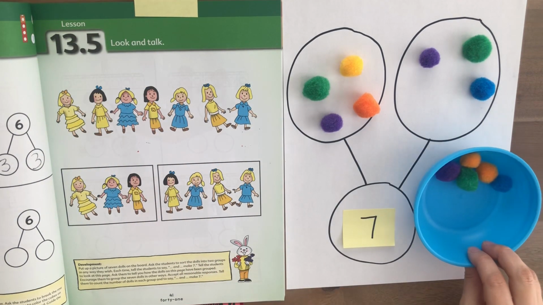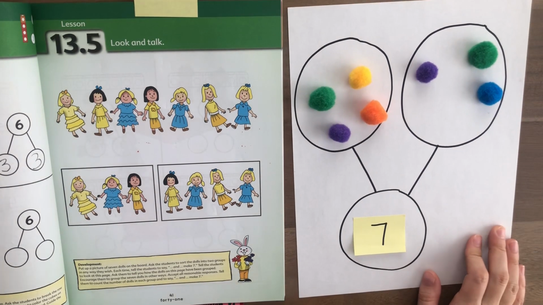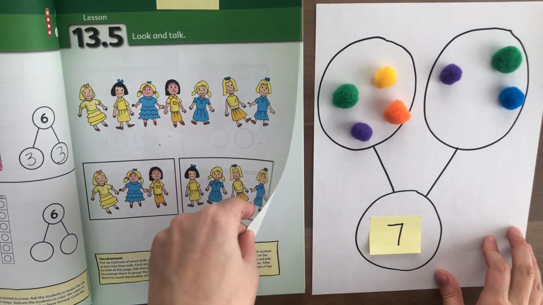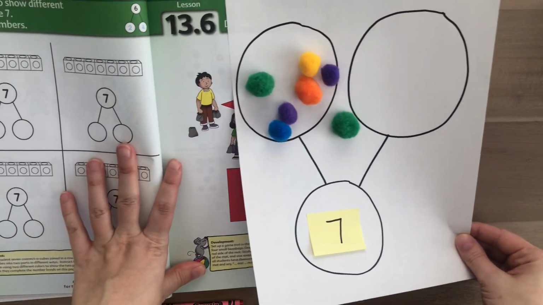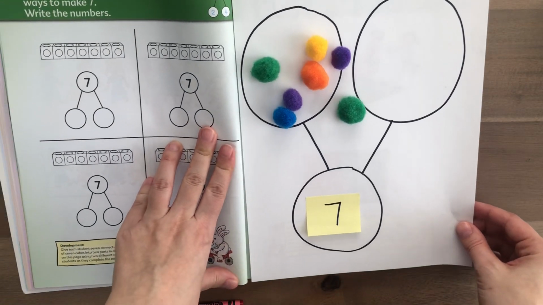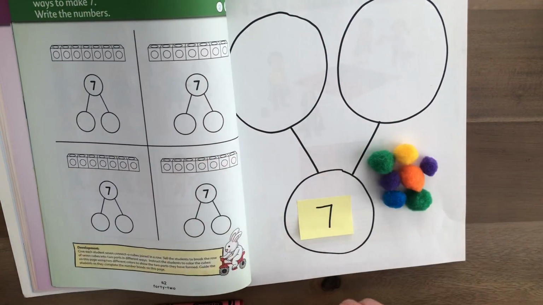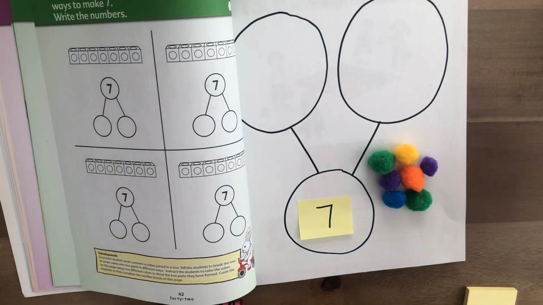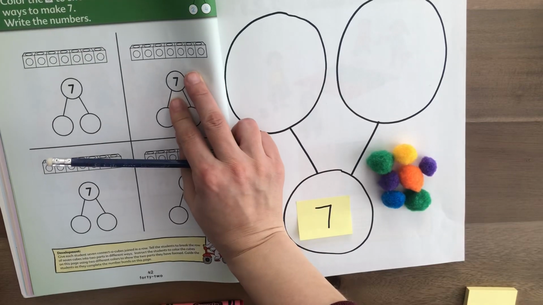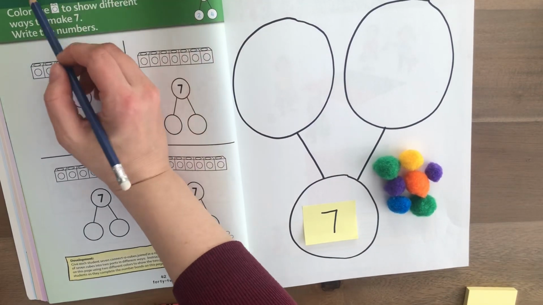Okay, what I'm going to do now is I'm going to turn my page. We're going to use what we just learned about 7 on this next page. So, I'm going to keep my number bonds beside me just in case I need some help. So Mrs. P is going to help you with 2 of them, and I want you to try 2 on your own. So just like we did with number 6 yesterday, we're going to do it with number 7.